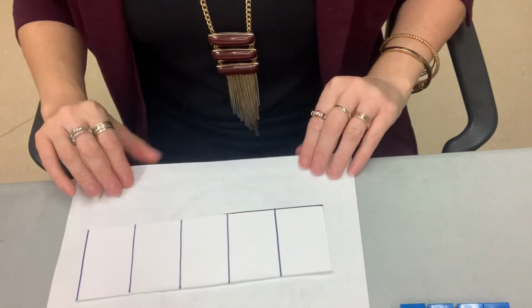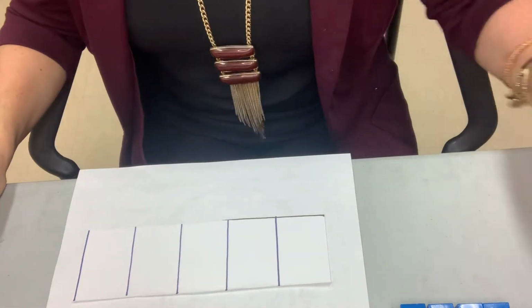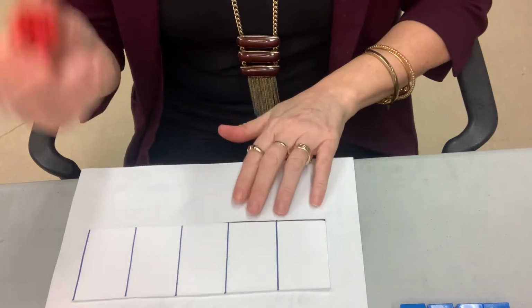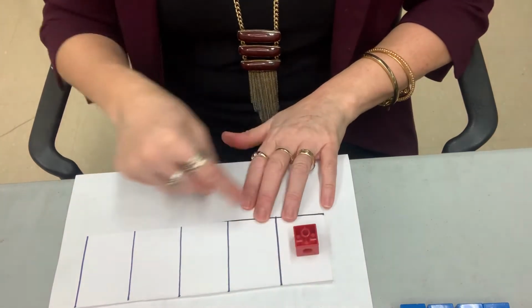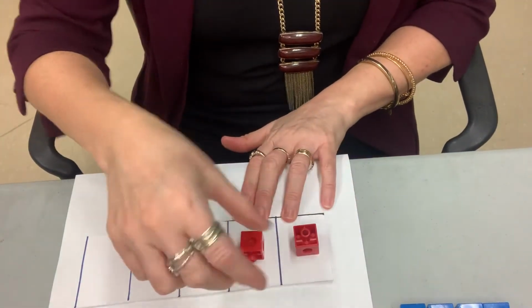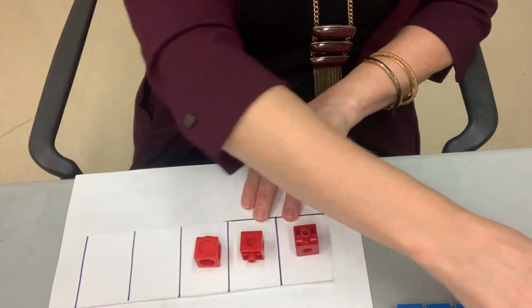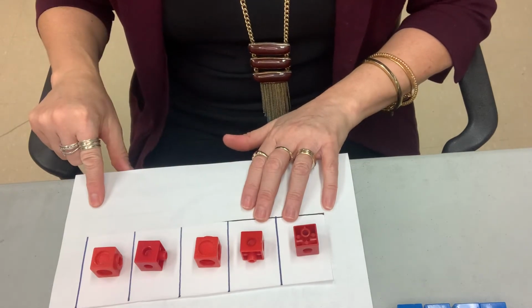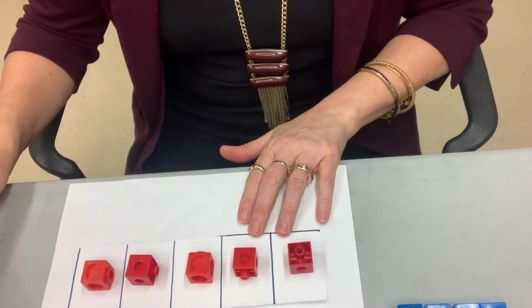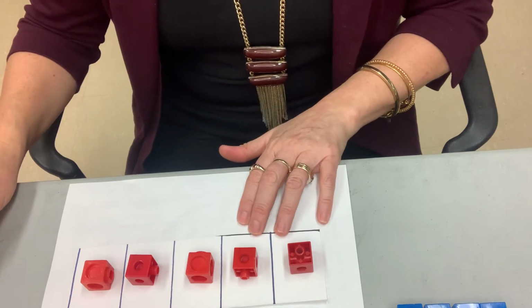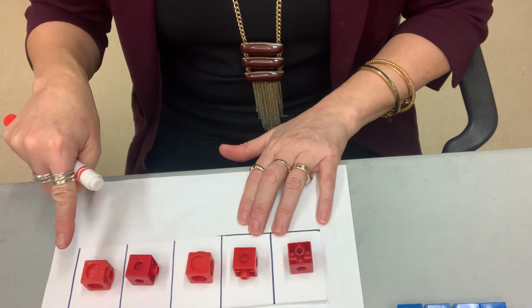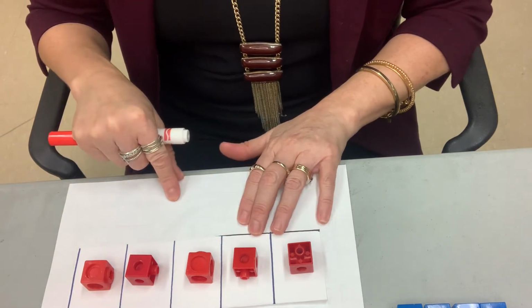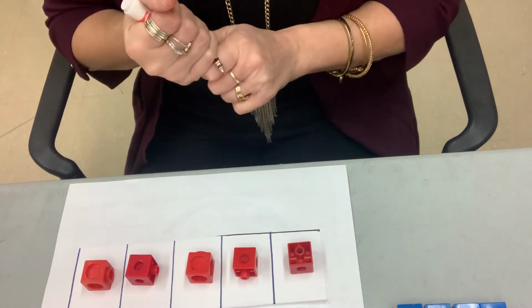All right, now I am going to choose a color. And the first color I'm going to choose is red. Red's my favorite color. So I'm going to take my red cubes and I'm going to place them on my 5 frame. 1, 2, 3, 4, 5. I filled up my 5 frame. So one way to make 5 is 5 and 0, because I had 5 red and 0 blue. So I might write that down at the bottom of my paper.